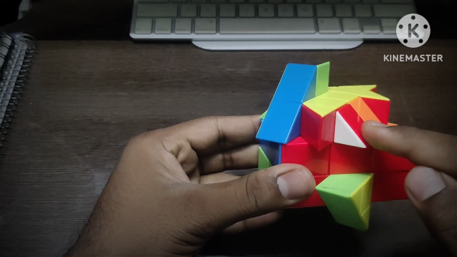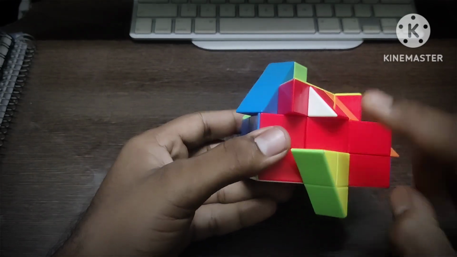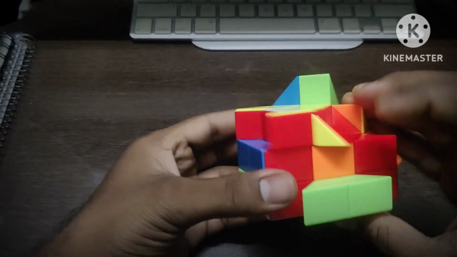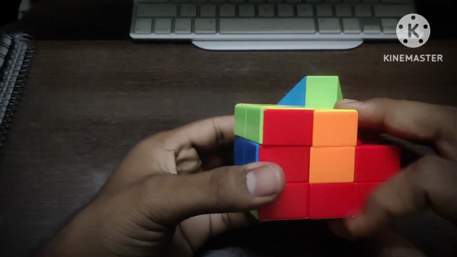So when you see this piece, then you just arrange it corresponding to the place where you want it to get and then apply the right algorithm, until the piece gets to its original or correct position. So now you've seen that we have made the first layer.